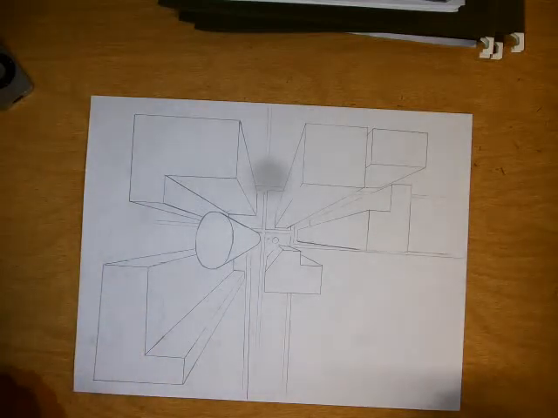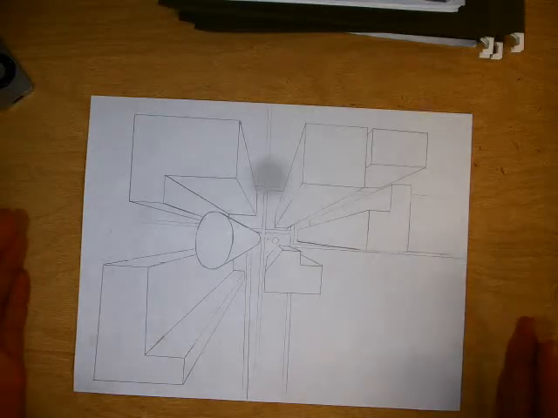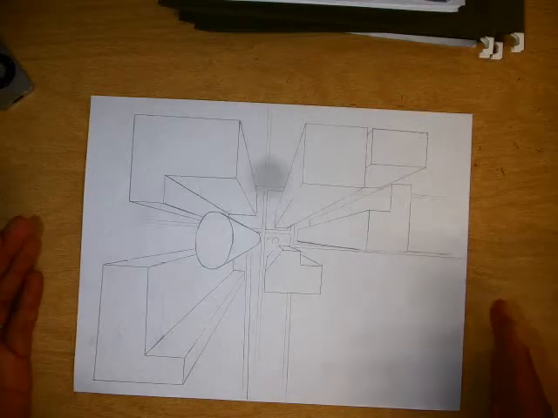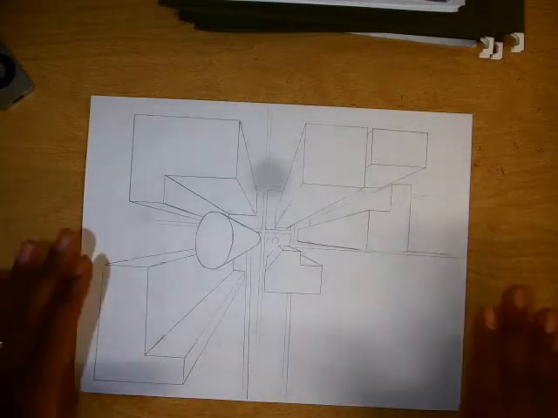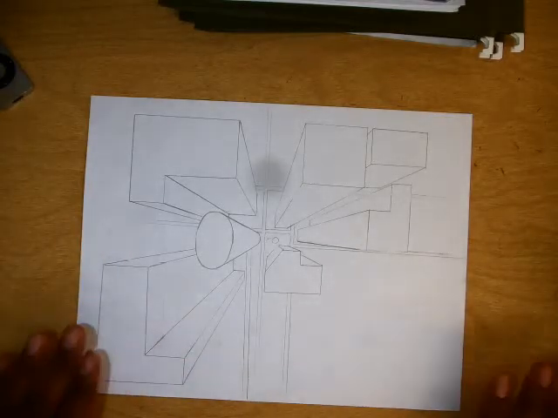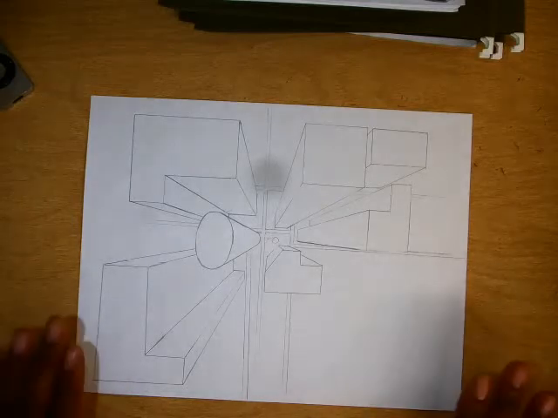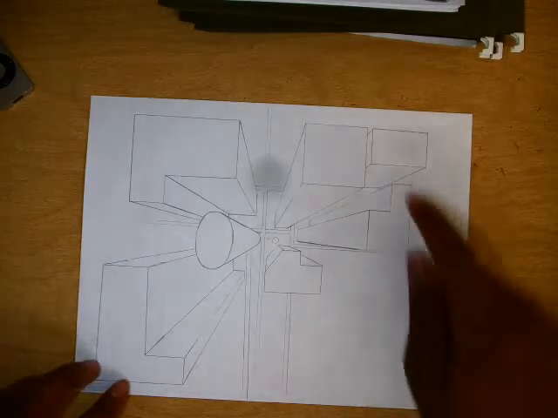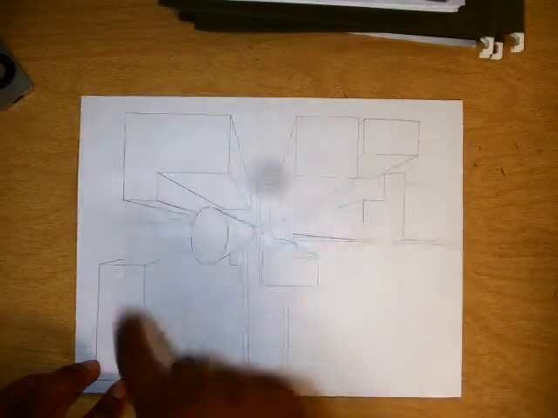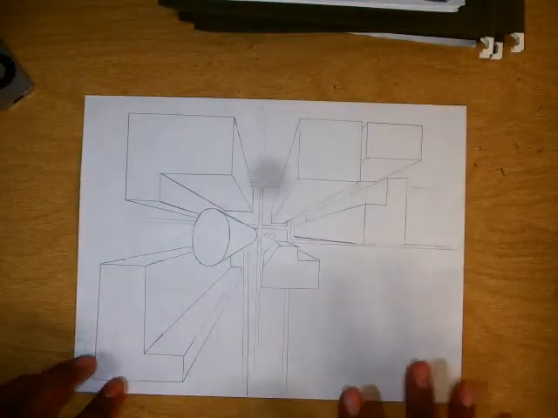In your cityscapes, you're going to get your 9 by 12 drawing paper. You have pencils, you have rulers. The drawing is going to demonstrate contour only, so no value, no shading, just line. You need to have at least 6 buildings. So I have 1, 2, 3, 4, 5, 6, I have 7 buildings here. You need to have at least 6.